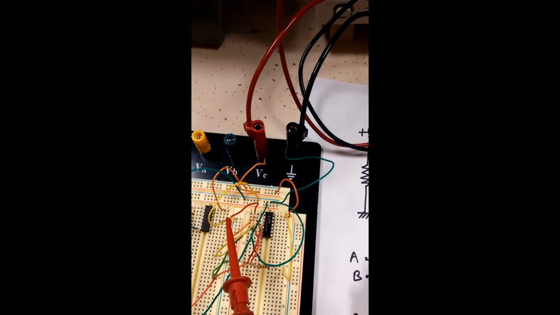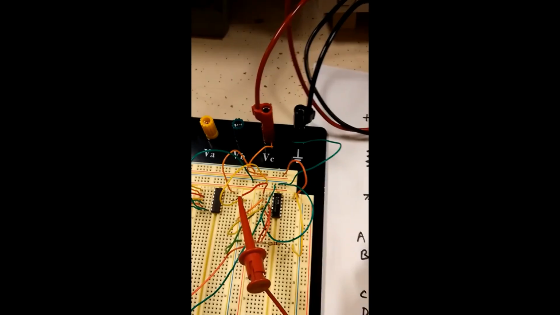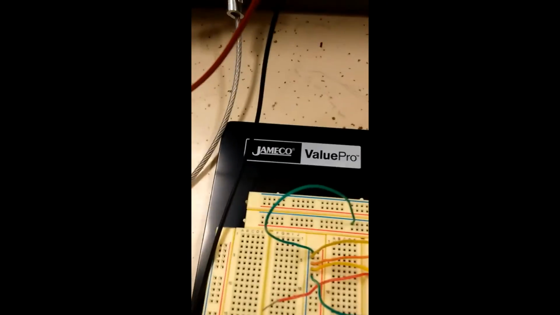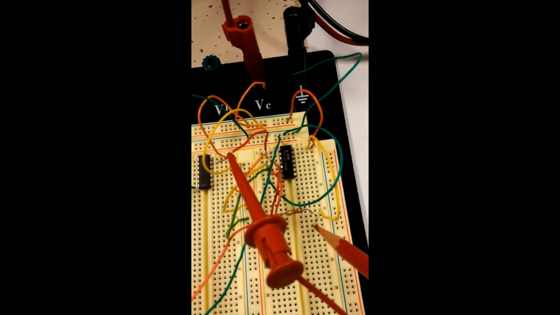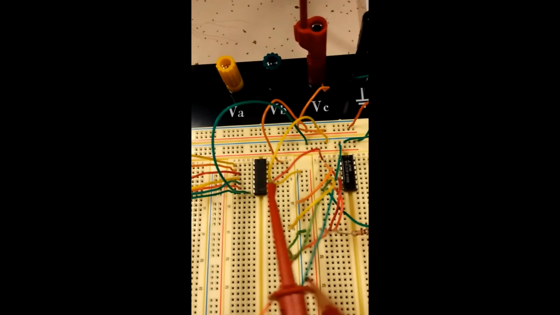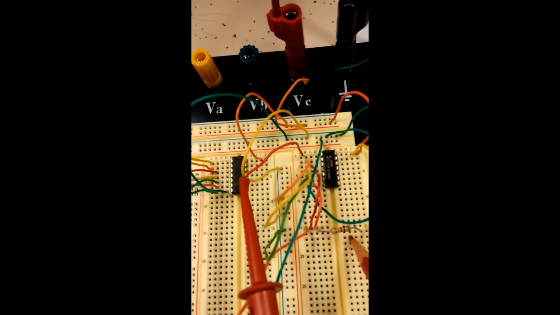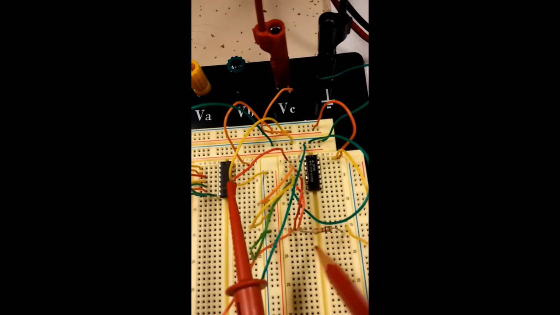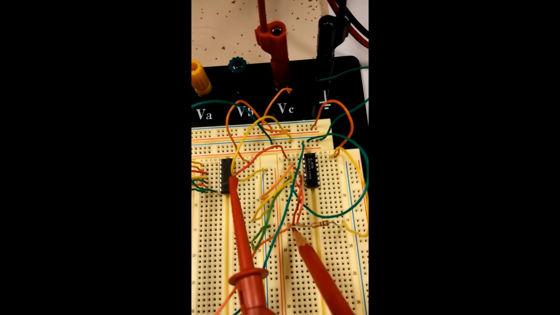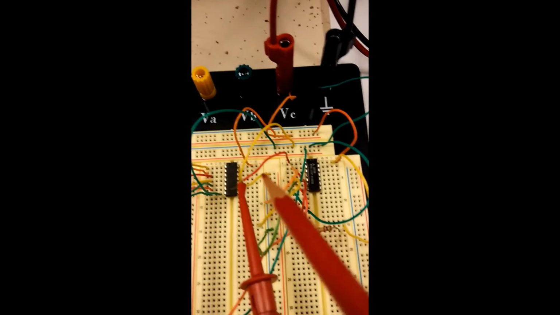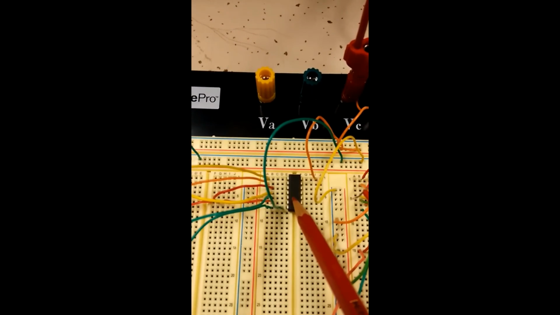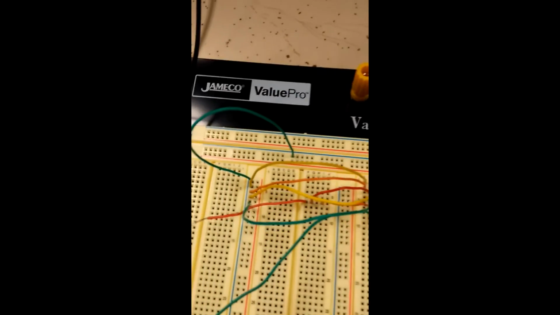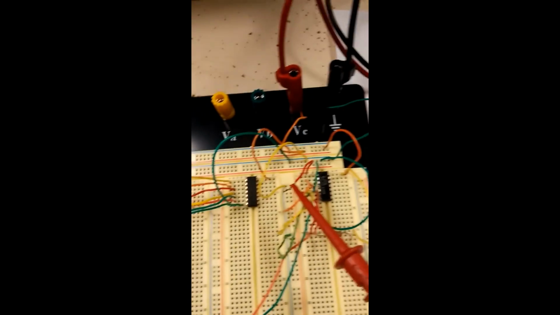Okay, so compare this 7403, with the 1K ohm resistor fed into the output, with the earlier circuit, which is the 7400. All right, and these are part B.